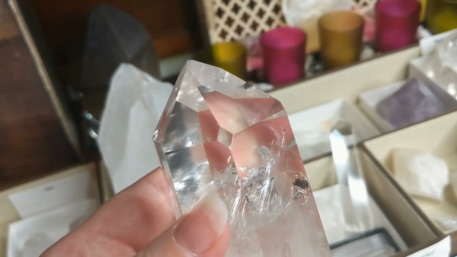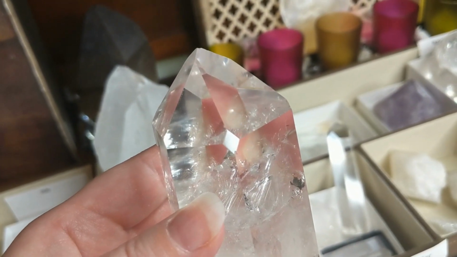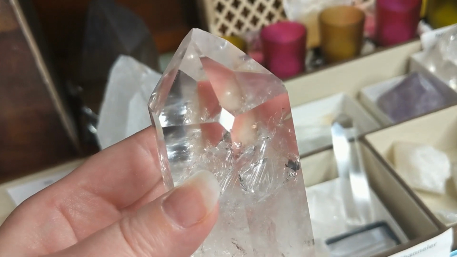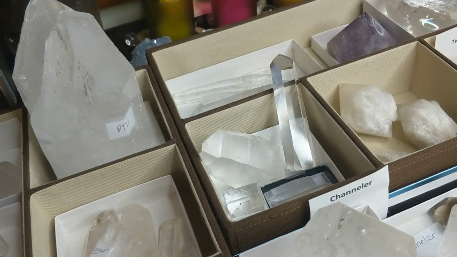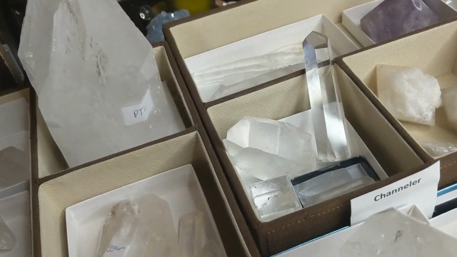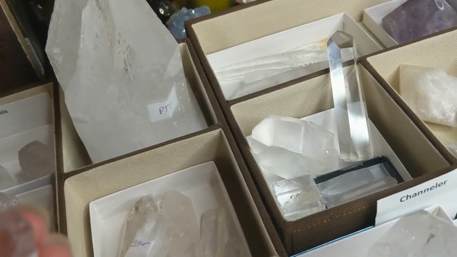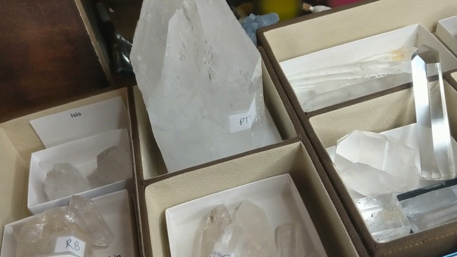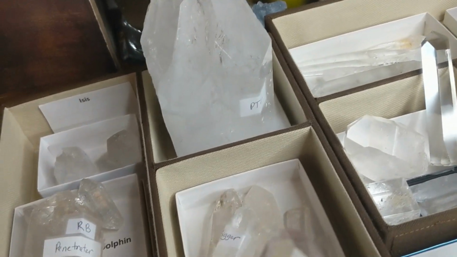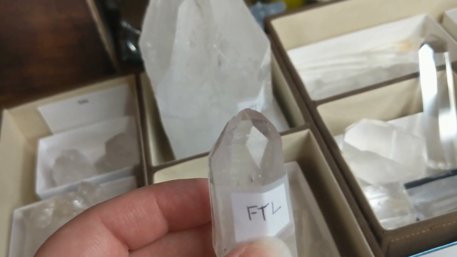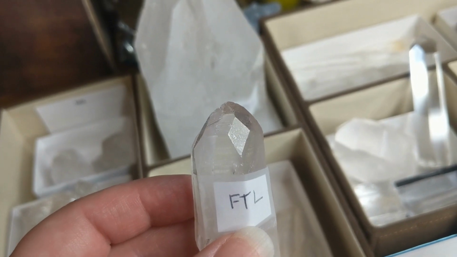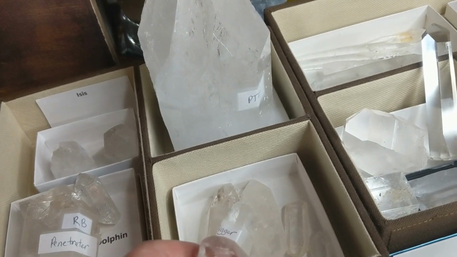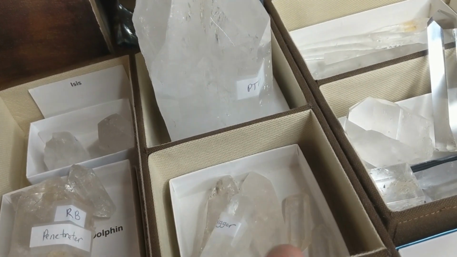Look at that. Isn't that gorgeous? I love it. So those are windows. Now, you know, they say that if it's slanted just a little bit, I have one, like this one kind of looks like a window, but if it's slanted just a little bit, then it's considered an activation quartz. I mean, it's really close.